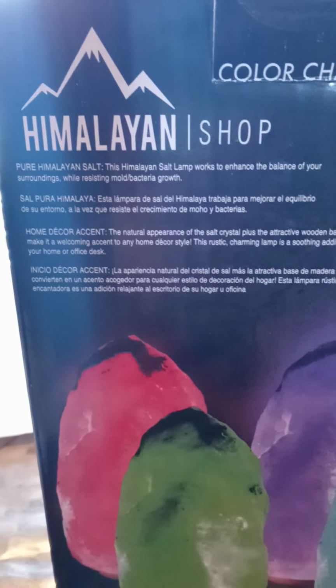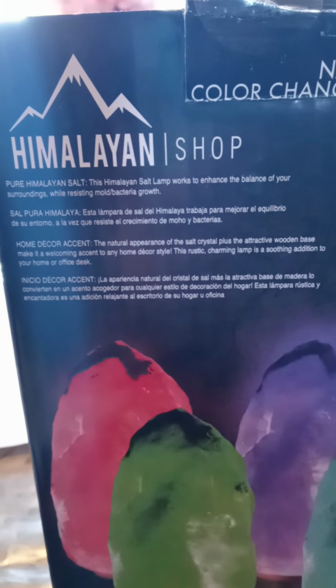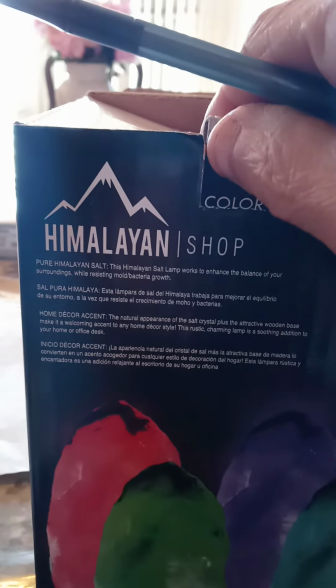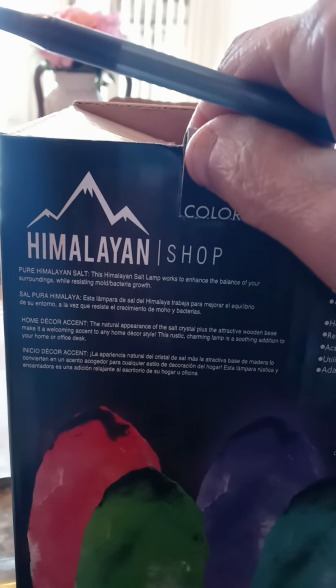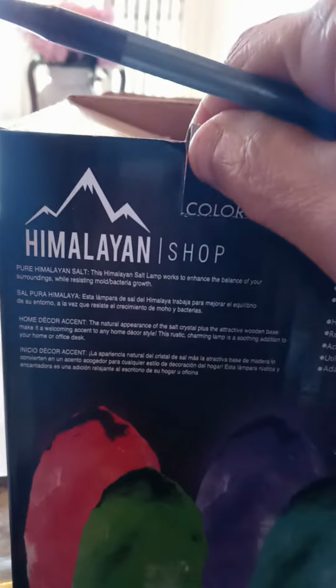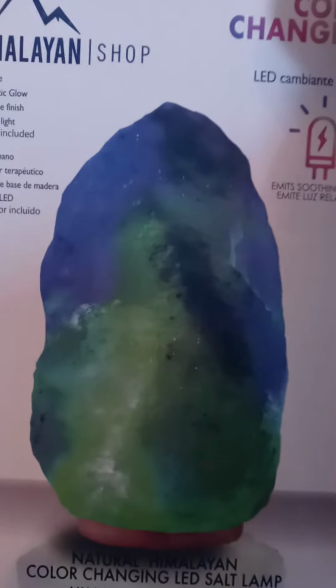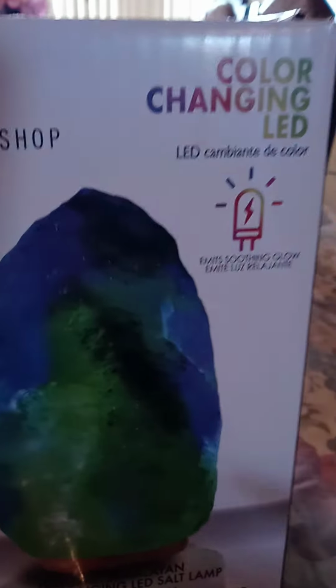Hello, this is part 2 of 2, the final part of reading the label and advertisements in Spanish. You have this box here we've been reading. In part 1, we've been reading about the Himalayan natural salt lamp, which is LED lights, salt lamp, and it changes colors. And we already read about it in part 1.